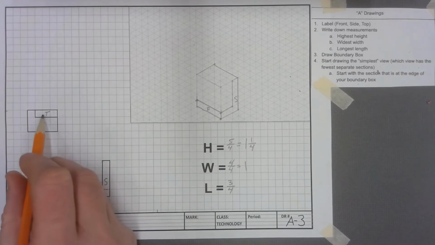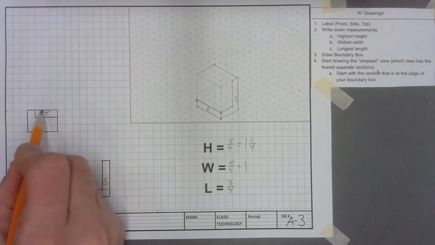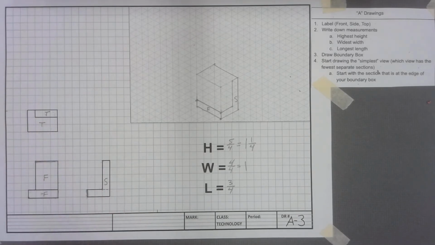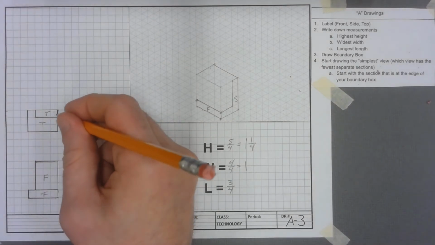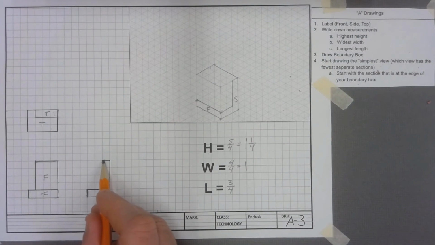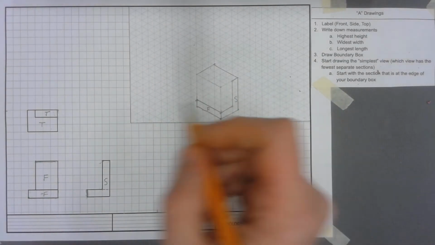So that tells me that this is going to be higher up because this is on the left side of the object. So remember, this edge right here corresponds to this face. And this edge right here in the side corresponds to the top edge in my side view. So that edge is already drawn for us.